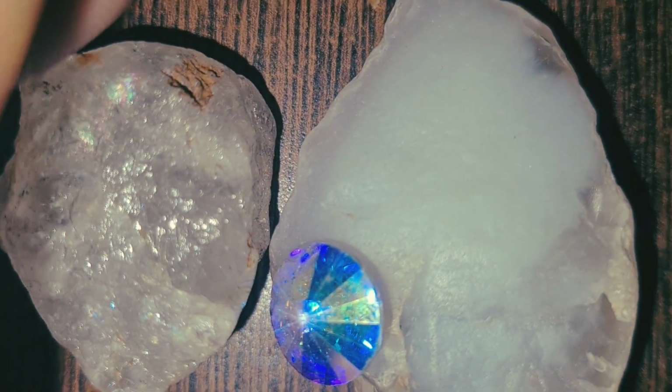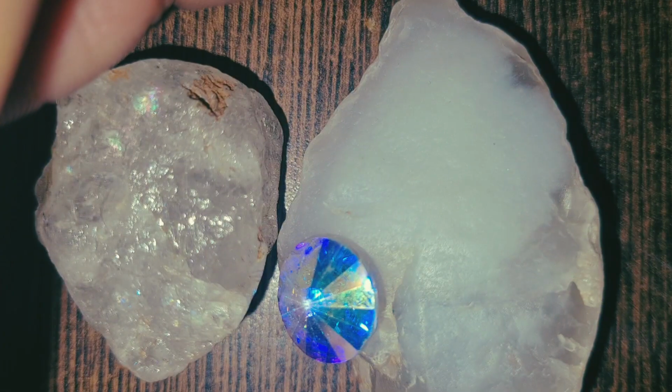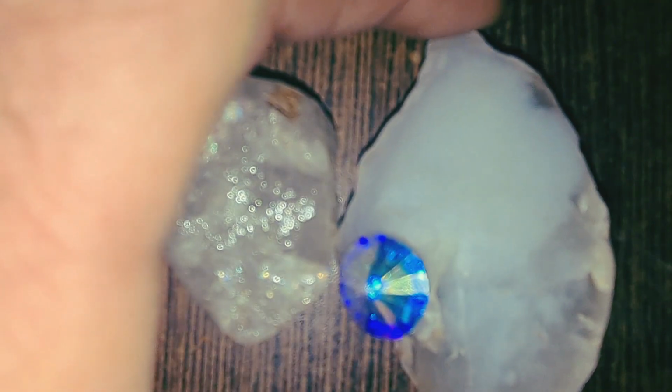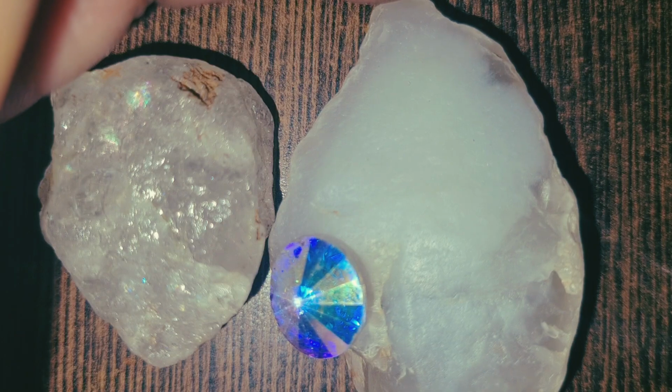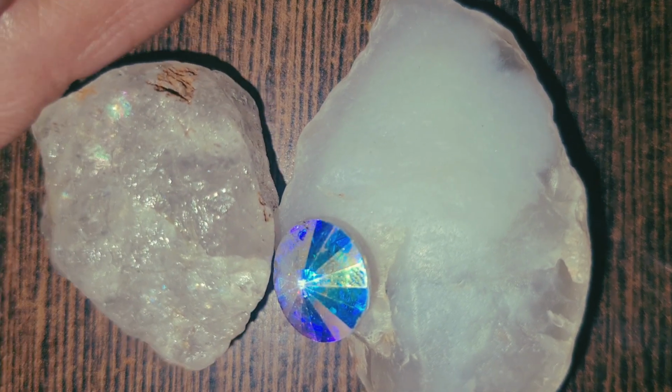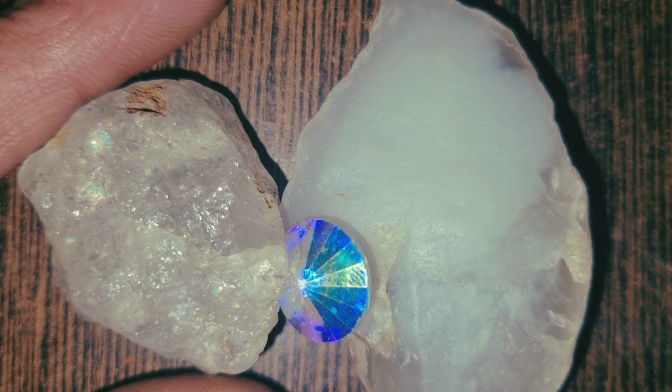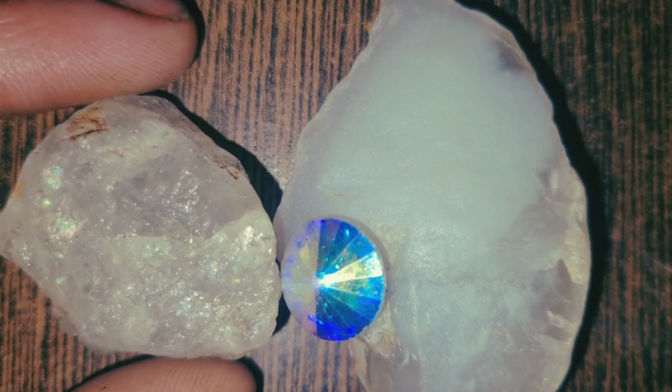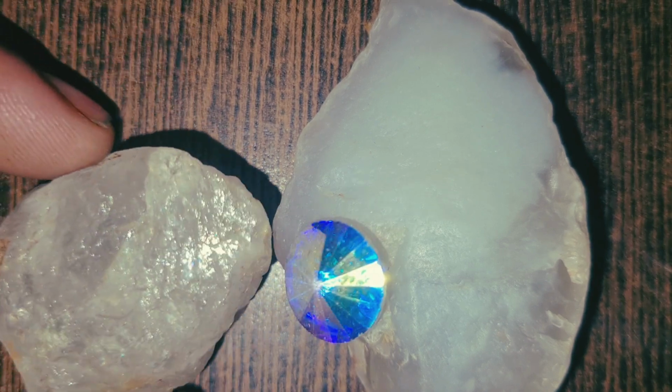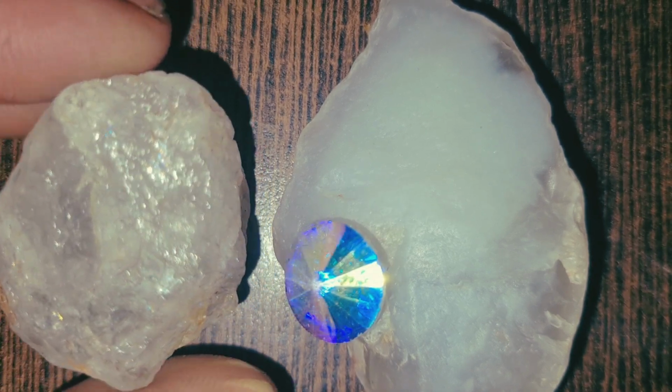Opal forms in areas where ancient water once flowed, especially in regions with old sedimentary rocks. This is why opal is commonly found in dry desert zones that were once underwater millions of years ago. Scientific studies show that opal forms when silica-rich water fills cracks in rocks and slowly hardens over time.